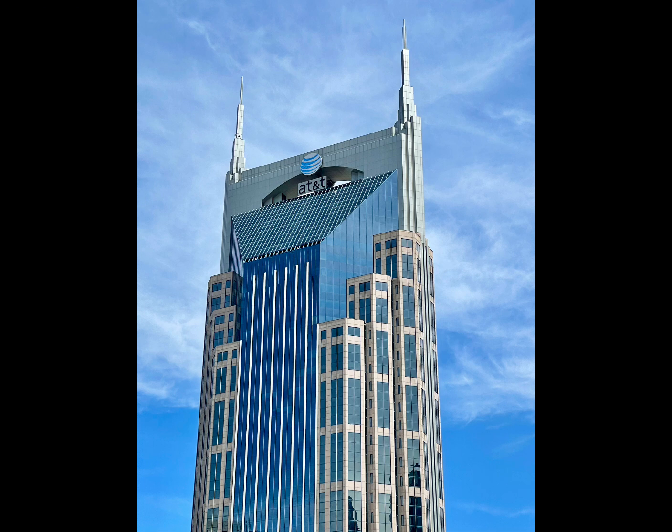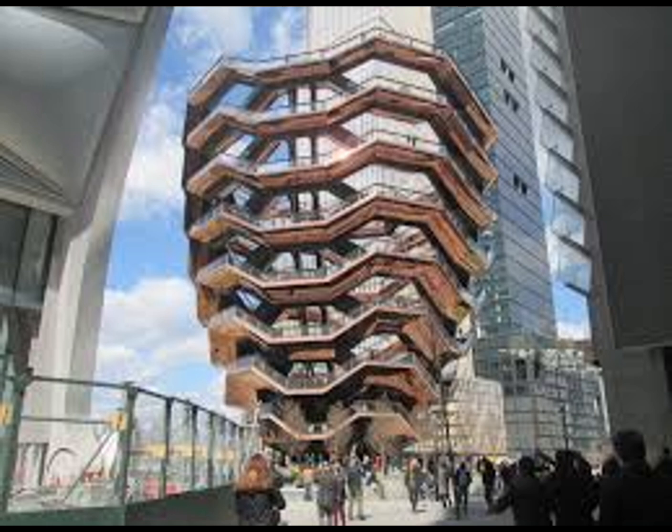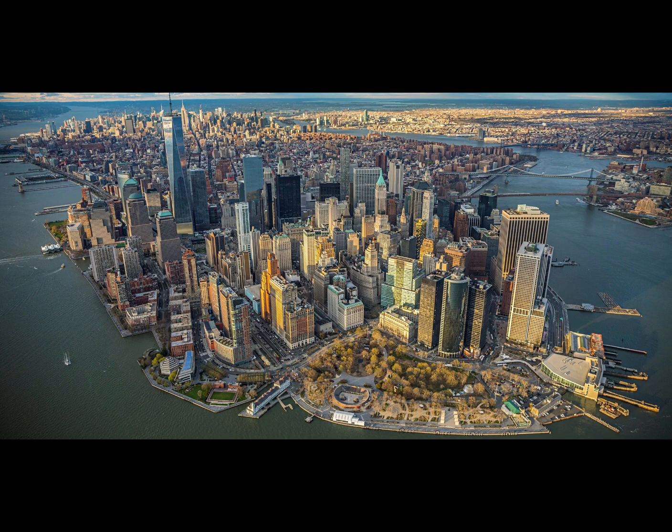There are 3 examples. 1. AT&T Building, 1984. Designed by Philip Johnson, featuring a distinctive Chippendale top, marking a shift towards postmodernism. 2. One World Trade Center, 2014. A symbol of resilience, blending modern design with advanced engineering. 3. The Vessel, 2019. A striking honeycomb-like structure in Hudson Yards, representing innovative contemporary design, preservation, and legacy.